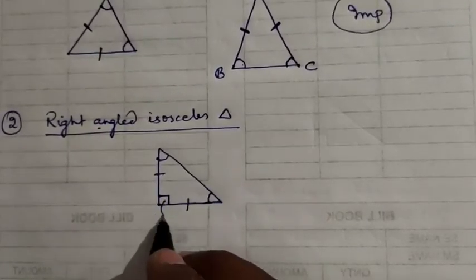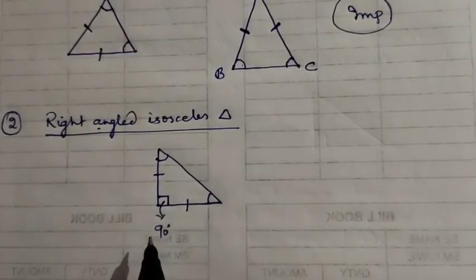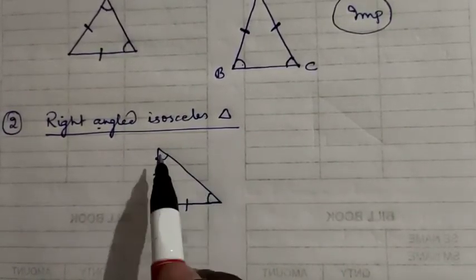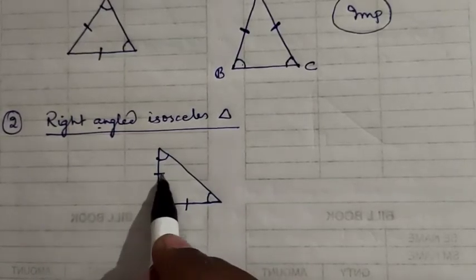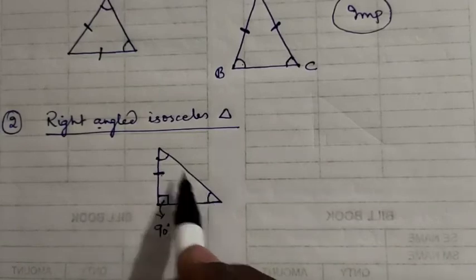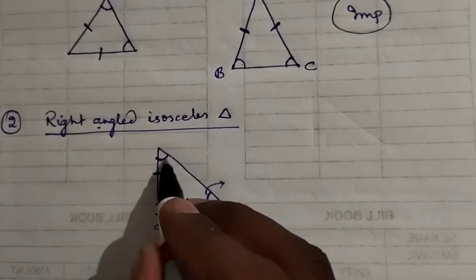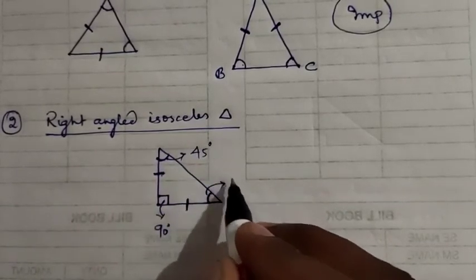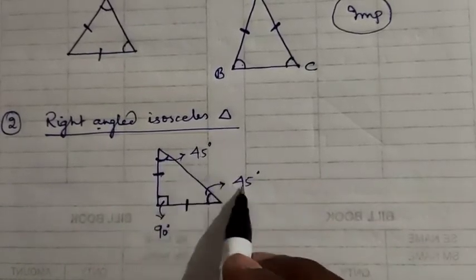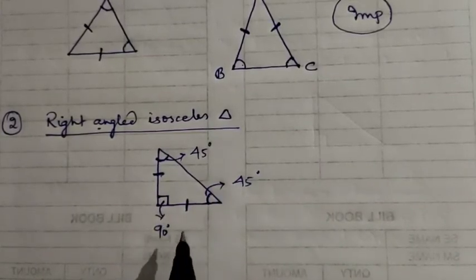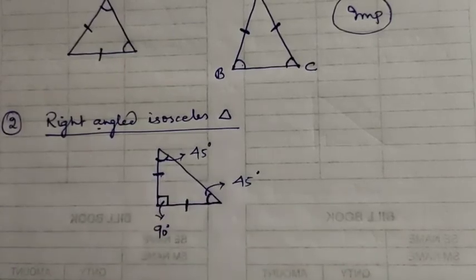Like this angle is 90 degree, and we have studied in the previous exercise that the sum of all 3 angles will be 180 degree, and we know that in this triangle these 2 sides are equal. Therefore, the opposite angles will also be equal. These two angles will be equal, and they will be 45 degree and 45 degree. 45 plus 45 plus 90 is 180. These two are the main properties of isosceles triangle.